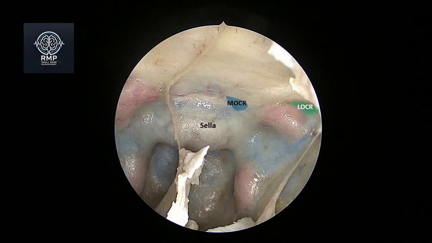Laterally, we find the lateral opticocarotid recess, a consistent bony landmark that guides identification of the optic nerve and internal carotid artery. This recess corresponds to the optic strut. And medial to that, behind the carotid's anterior bend, the middle clinoid process marks the origin of the caroticoclinoid ligament and the roof of the cavernous sinus.